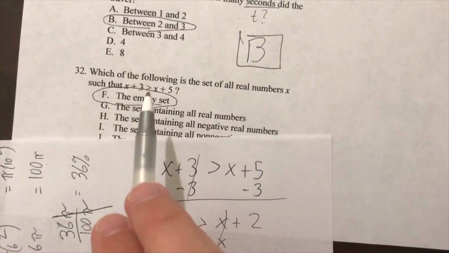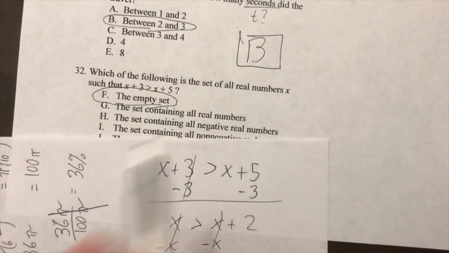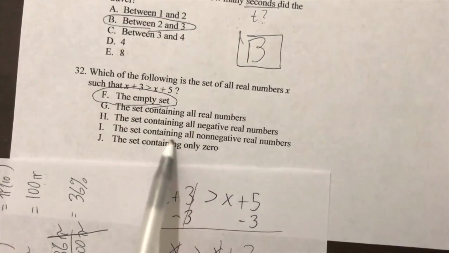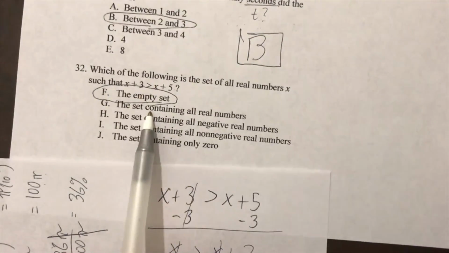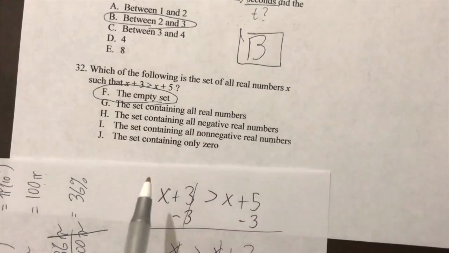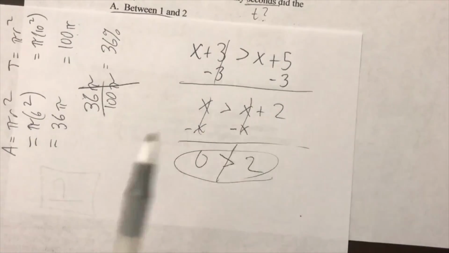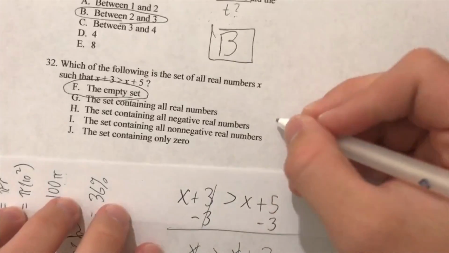And that makes sense. You might be able to see that off the bat, that a number plus 3 is not going to be greater than that same number plus 5. This question is probably just an intimidation question. You know, there's sets and real numbers, negative real numbers, non-negative real numbers. Don't get bogged down by that. Just simplify and find out that the empty set is the answer. F.